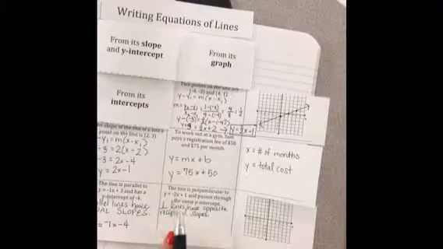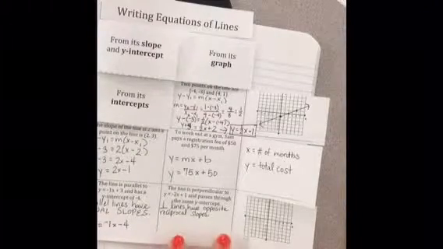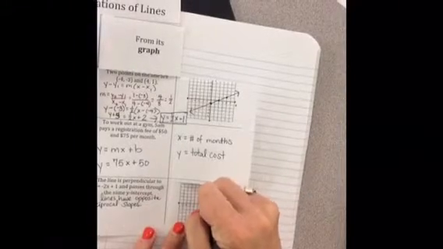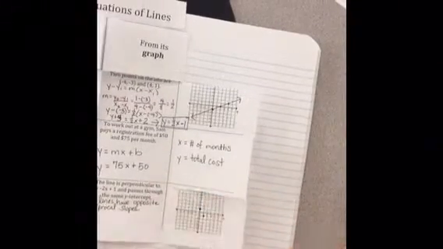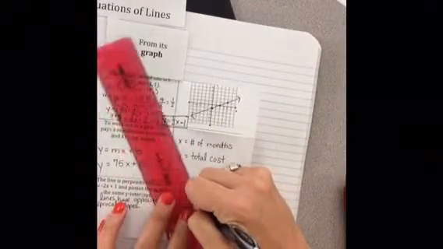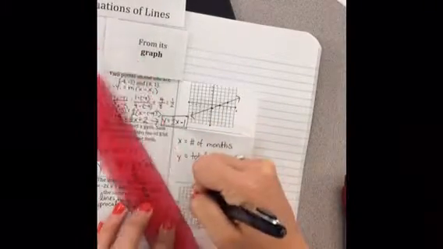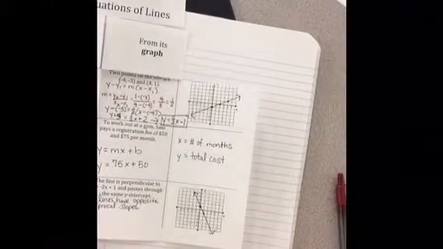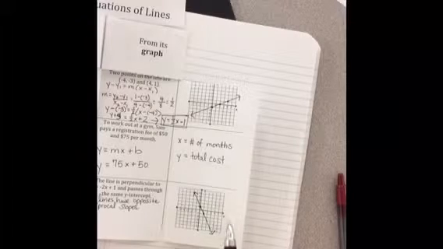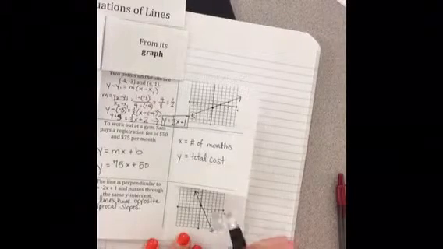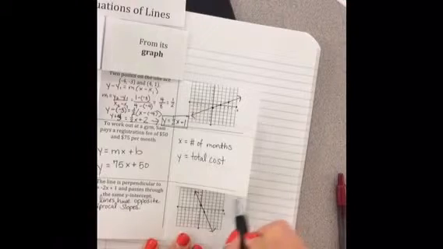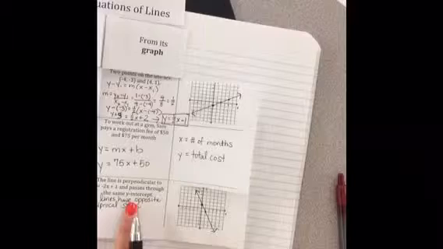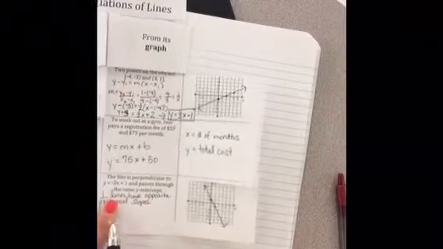Okay, they gave us the equation of a line y equals negative 2x plus 1. I'm going to go ahead and graph that, down 2 over 1. So there's the line they gave us. We're going to write the equation for a line that's perpendicular to this one, meaning it intersects this line at a 90-degree angle. So we know it's probably going to look something like this. It's going to have a positive slope, but I don't know exactly what it's going to look like without writing out the equation.